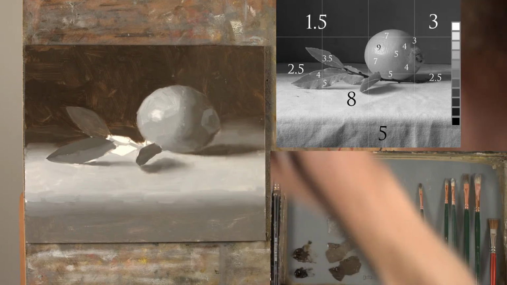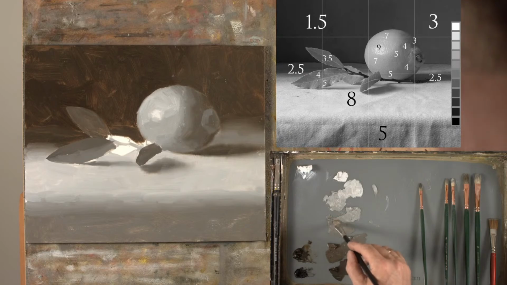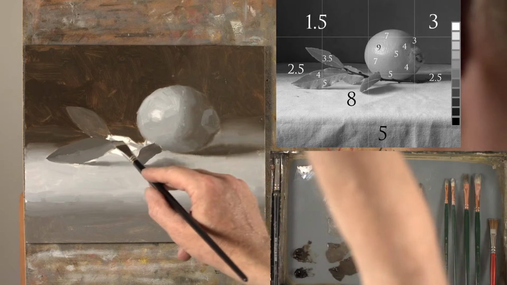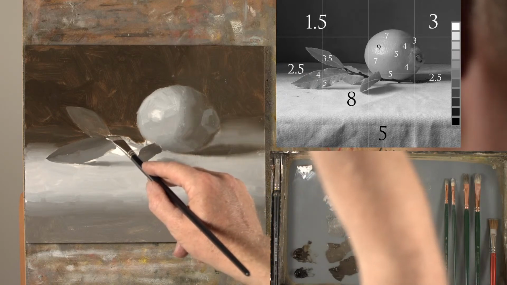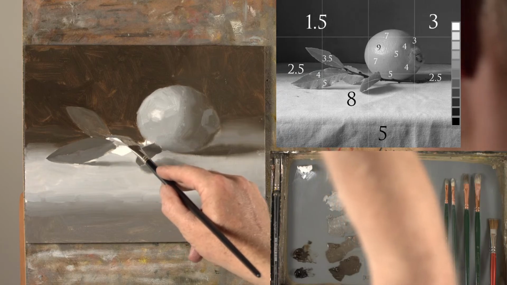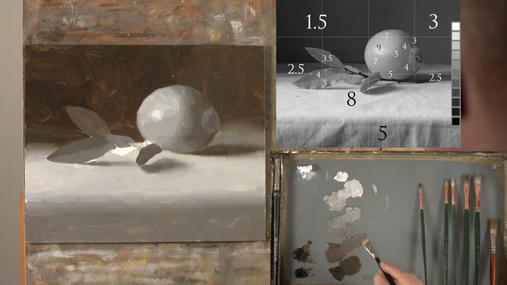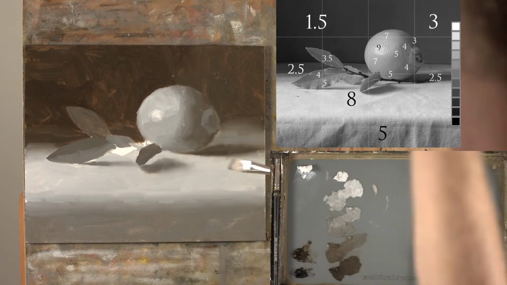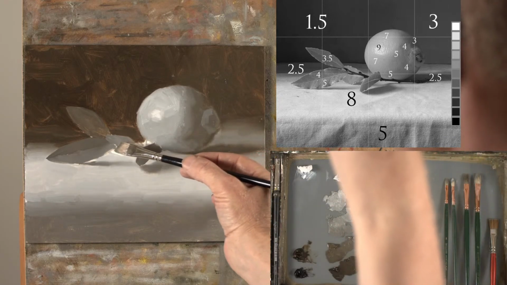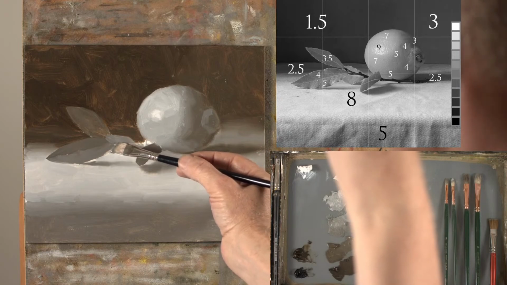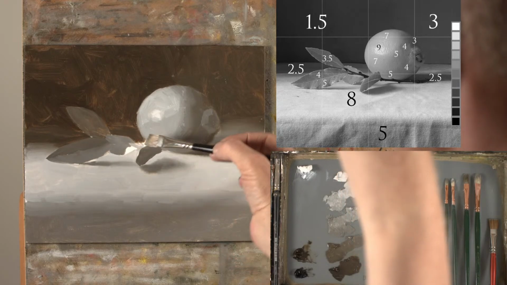And this one at the back is a little lighter, so I would use a 5 for the one at the back here. Not bothering about the stem for now. I know roughly where it's going to go. Be more inclined to paint that in later. What we're trying to focus on at the moment is the accuracy of the values, a little bit of the edge handling.